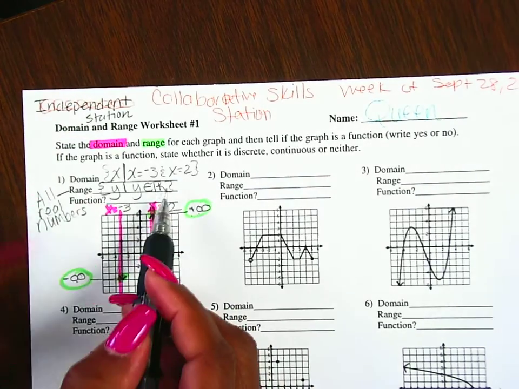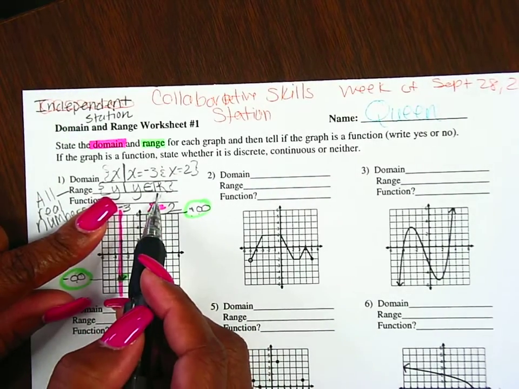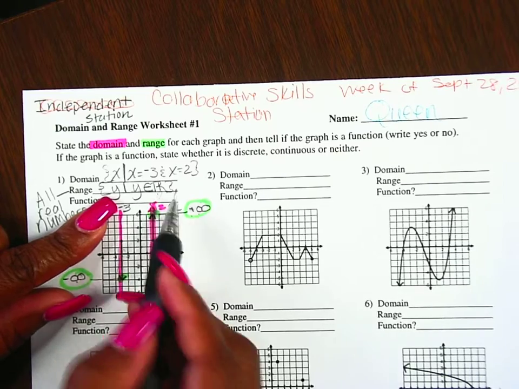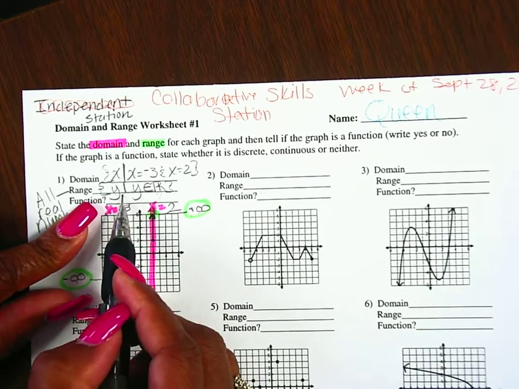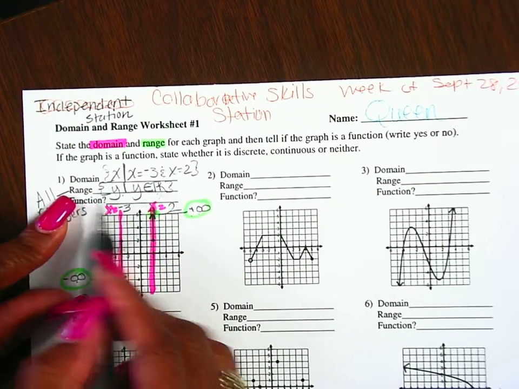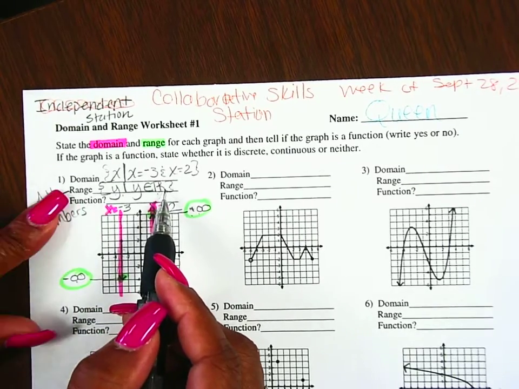You could write either one, however you want to get used to writing it. Y is an element of all real numbers. So this says y such that y is an element of all real numbers. It's basically writing it as a complete sentence. Okay, so that was number one.